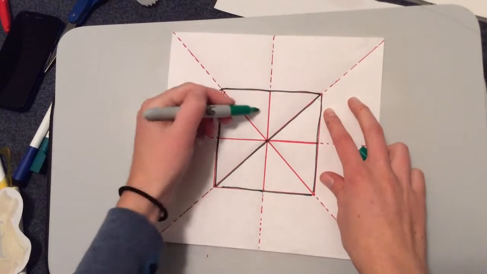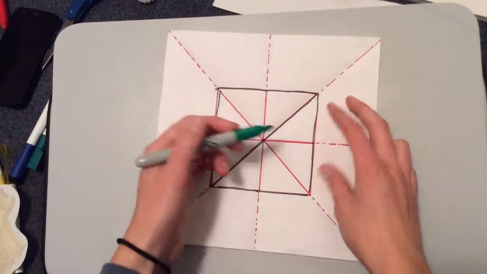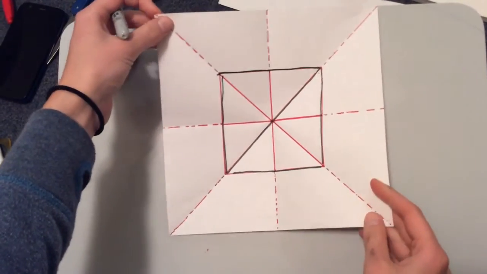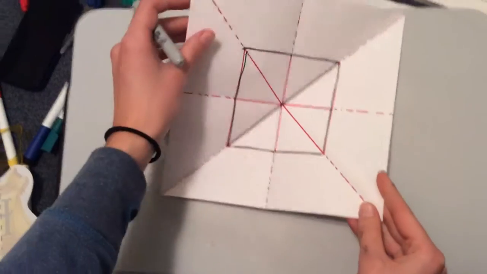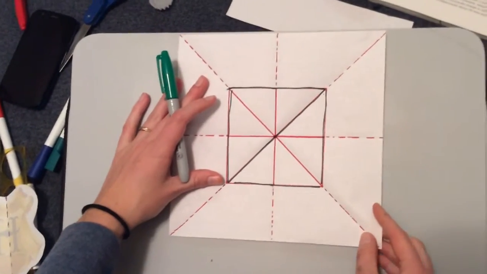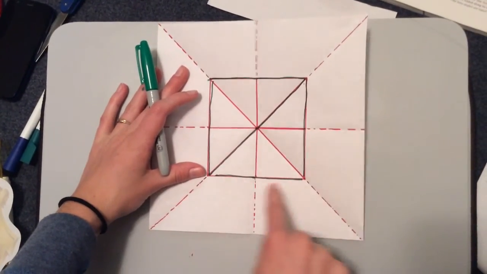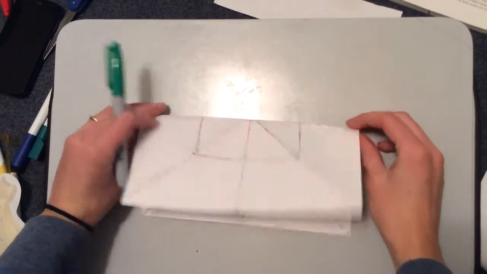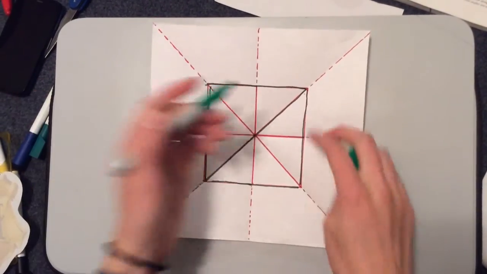You can see many triangles are actually formed, but regarding mirroring and cutting in half using these vertical and horizontal and diagonal lines, you can see that two triangles were formed here. And when you fold it in half, two rectangles were formed.